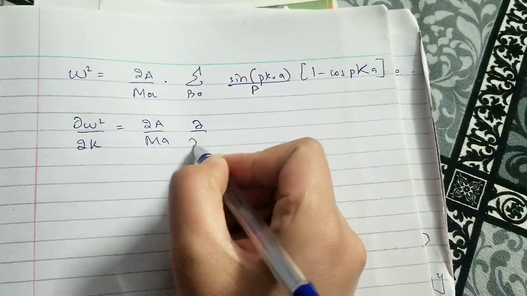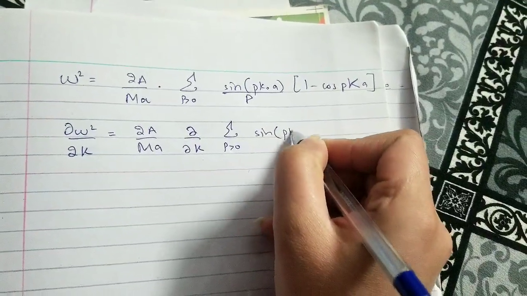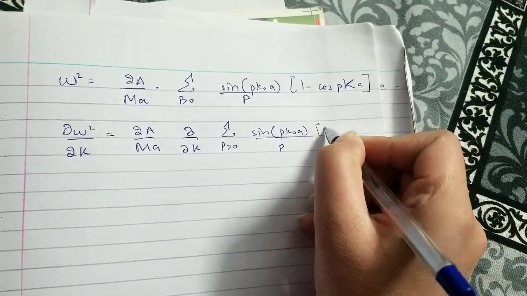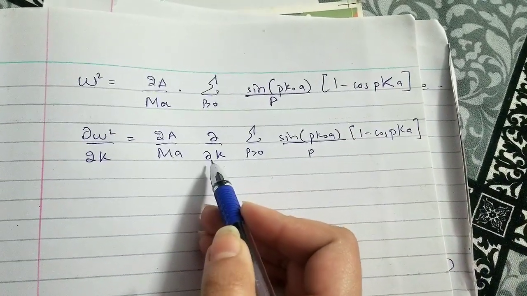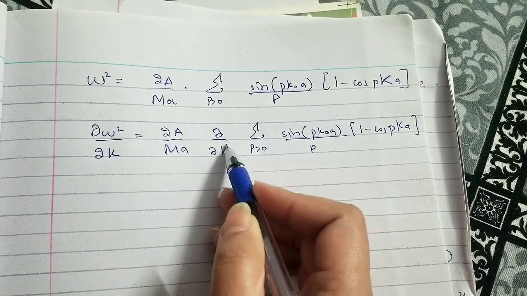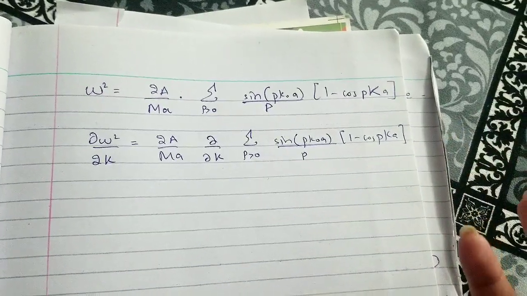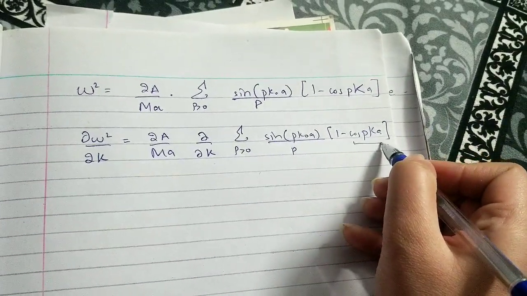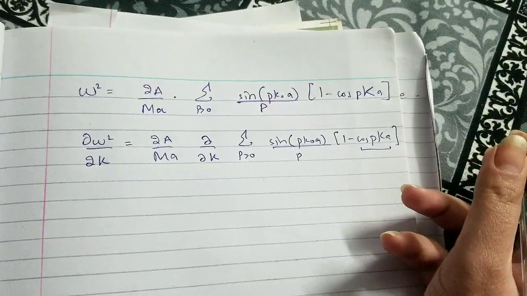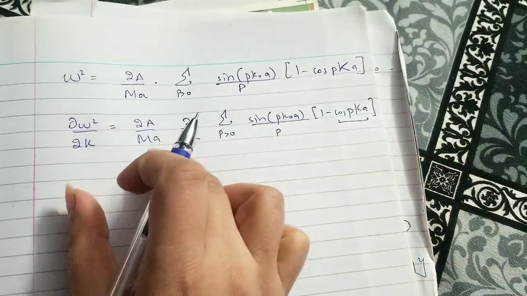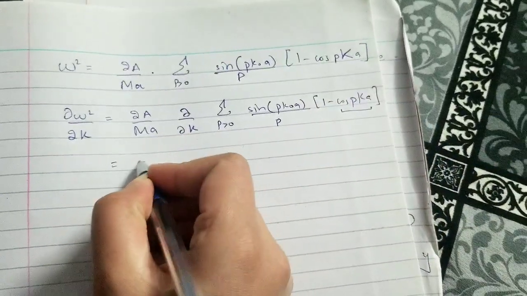We will apply it only on those expressions which have capital K in them. There is only one expression here which has capital K. K naught is a constant as mentioned in the problem statement, so the rest of the values will remain unaffected.